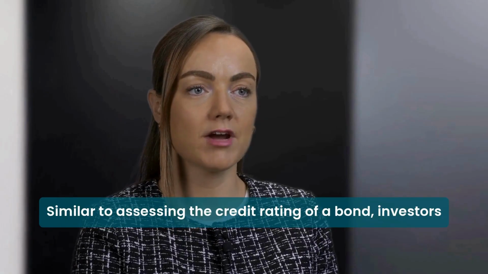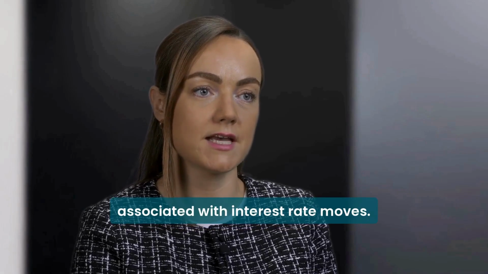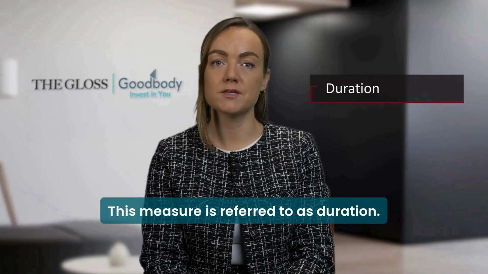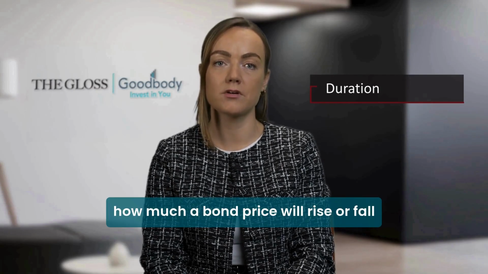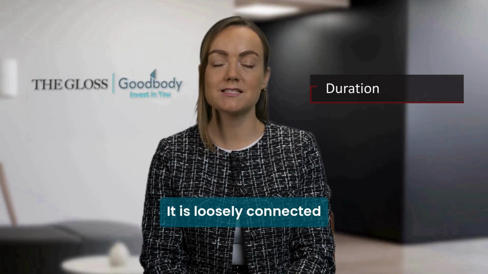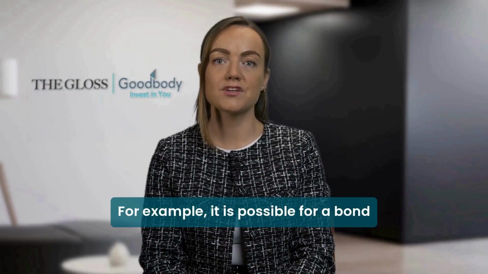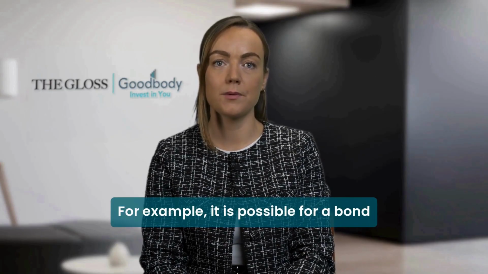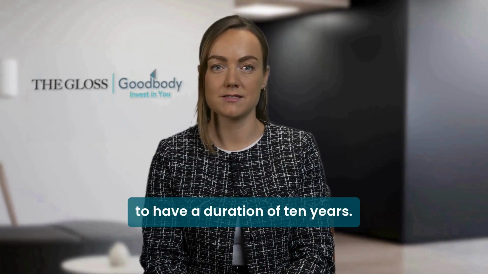Similar to assessing the credit rating of a bond, investors also need a way to assess the risk associated with interest rate moves. This measure is referred to as duration. The duration of a bond measures how much a bond price will rise or fall relative to a move in interest rates. It is loosely connected to the maturity profile of the bond. For example, it is possible for a bond with 10 years to maturity to have a duration of 10 years.